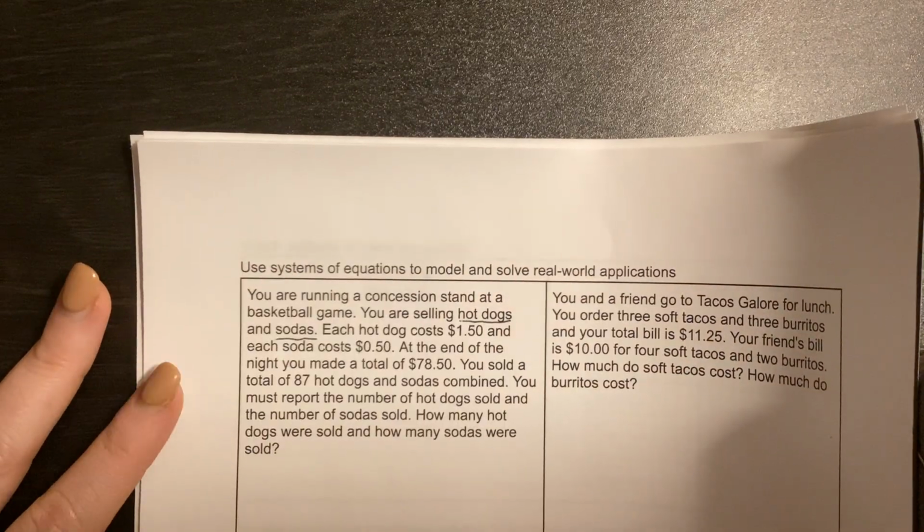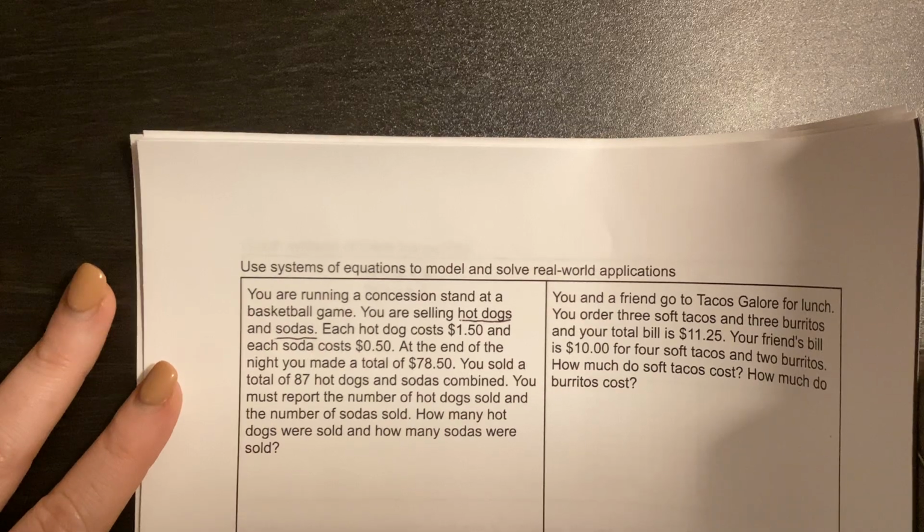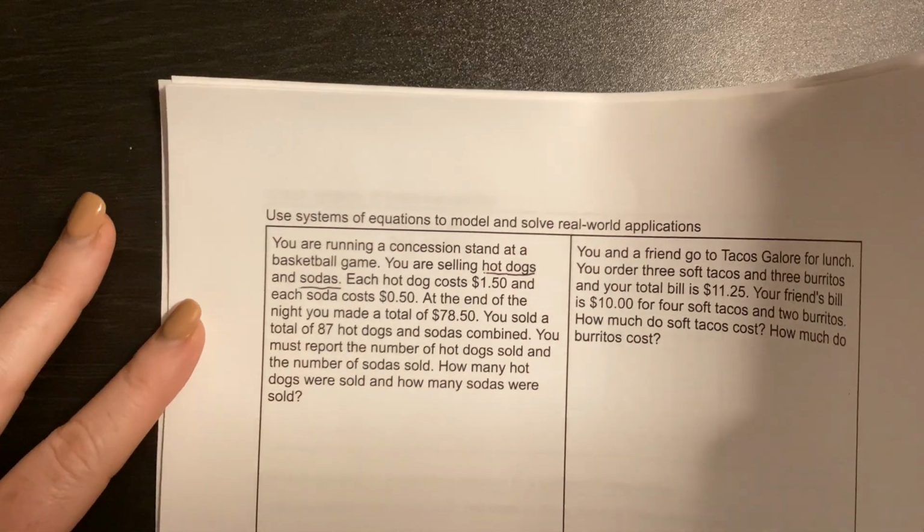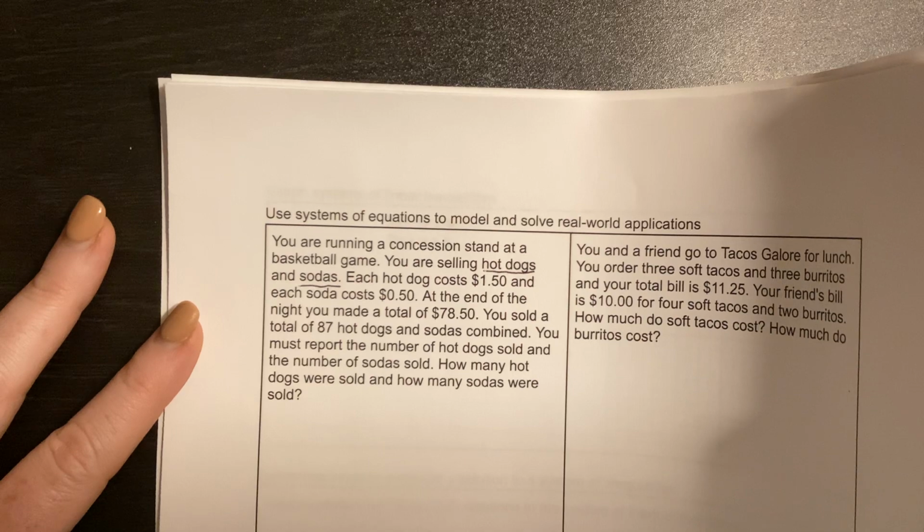All right, each hot dog costs $1.50. Each soda costs 50 cents. At the end of the night, you made a total of $78.50. You sold a total of 87 hot dogs and sodas combined. You must report the number of hot dogs sold and the number of sodas sold. How many hot dogs were sold and how many sodas were sold?